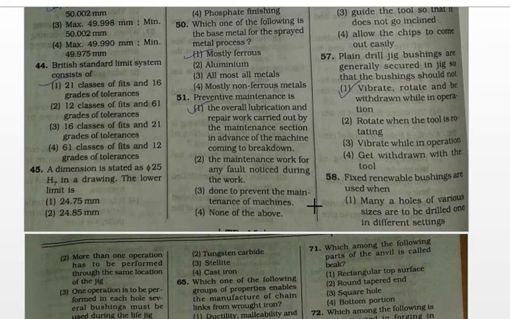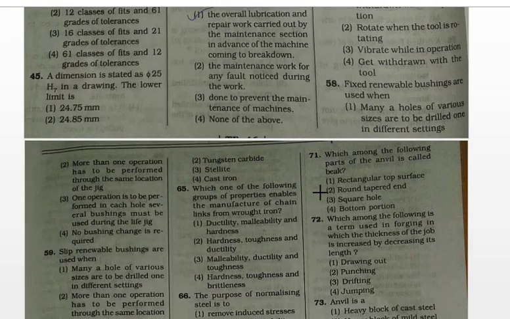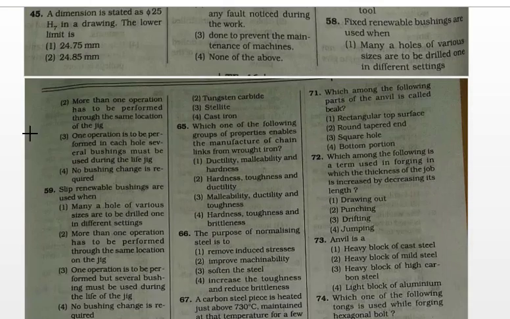Fixed removable bushings are used when one operation is to be performed in each hole, several bushings must be used during the life of the jig.